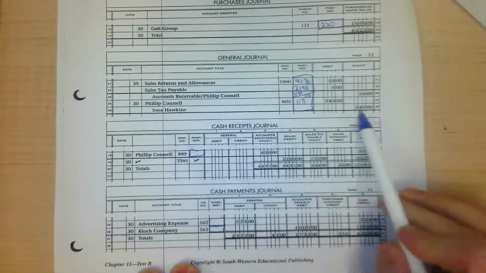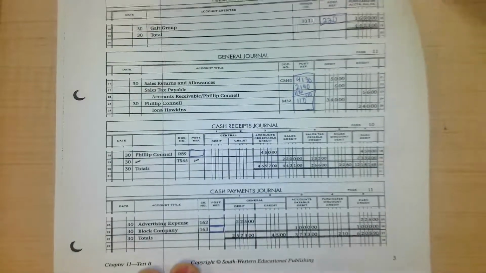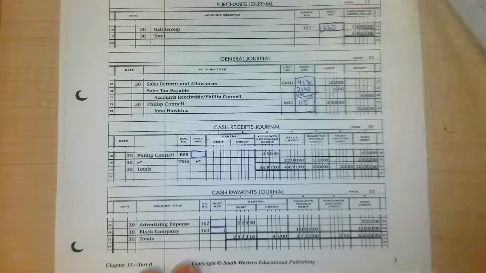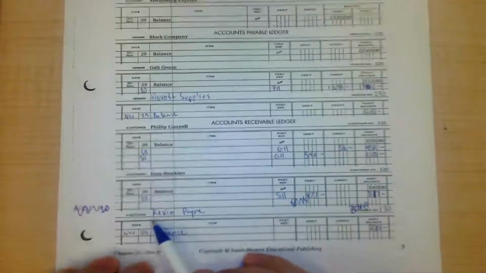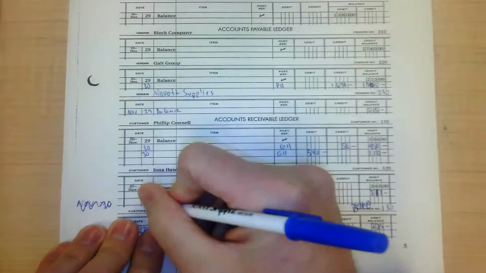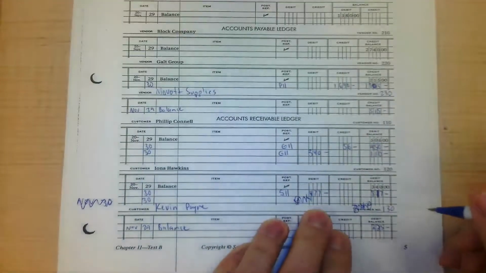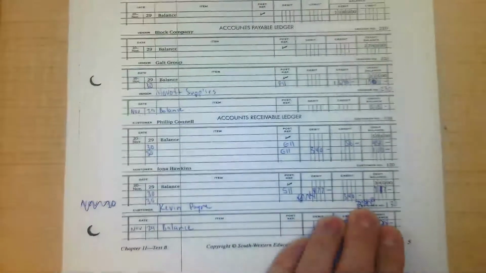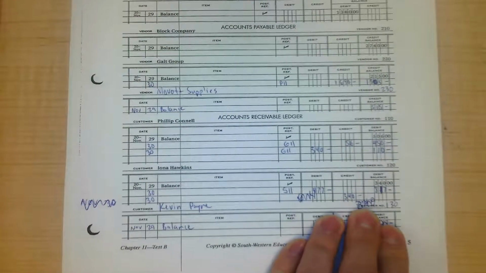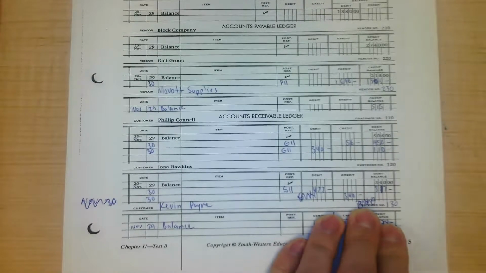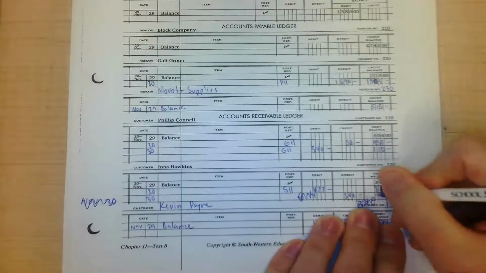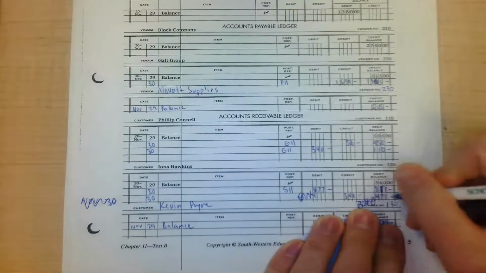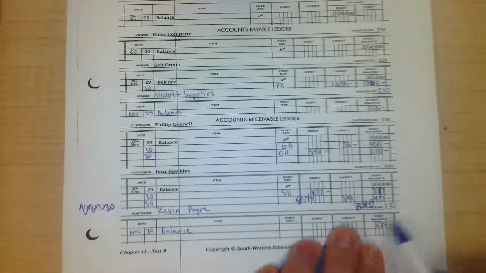Iona Hawkins gets a 340 credit from the G11 on the 30th. So on the 30th, she gets a 340 credit. 817 minus 340, she now owes us 477. Her customer number is 120.